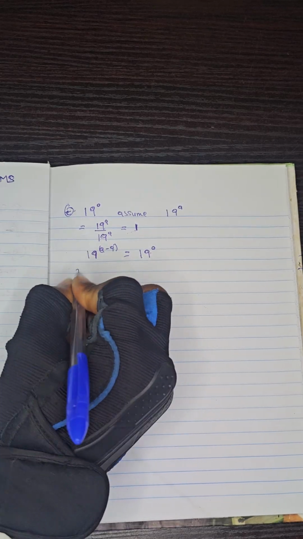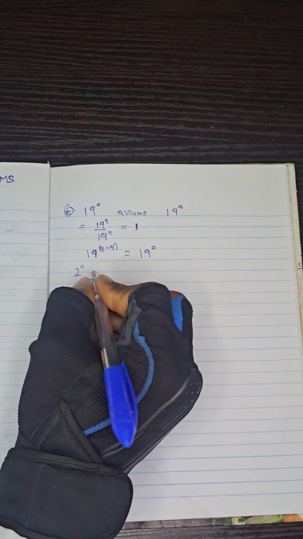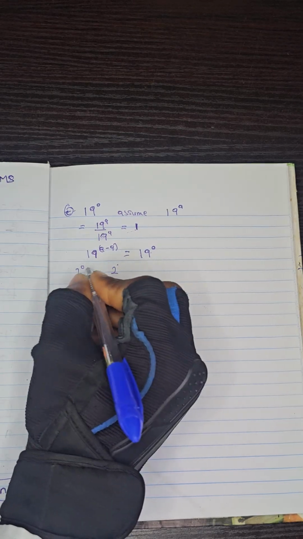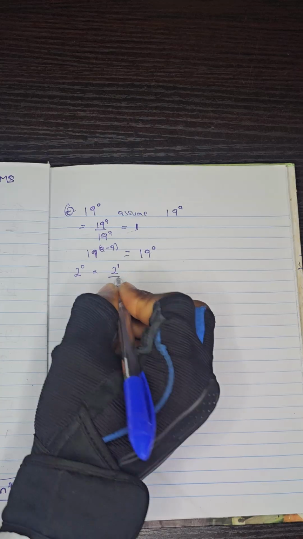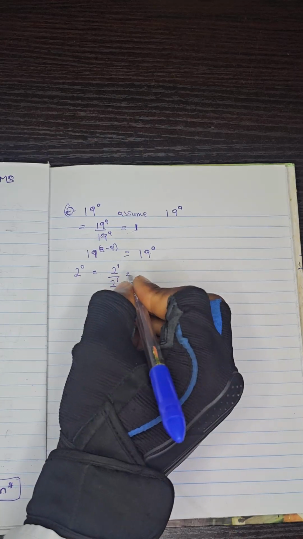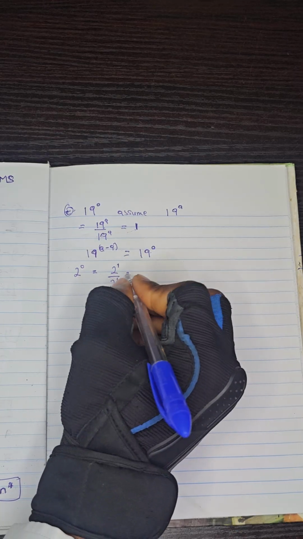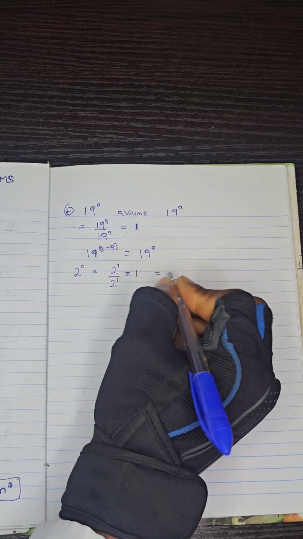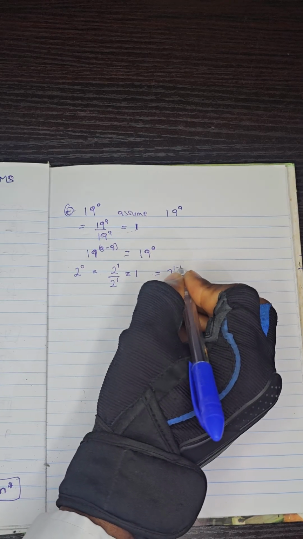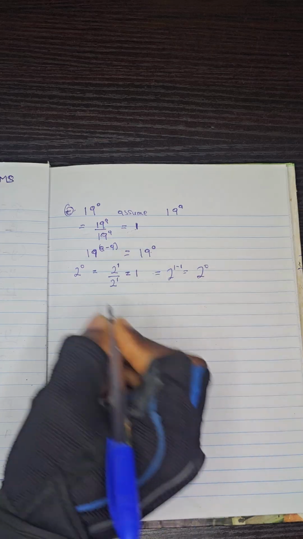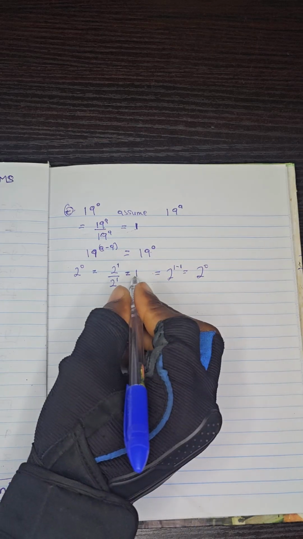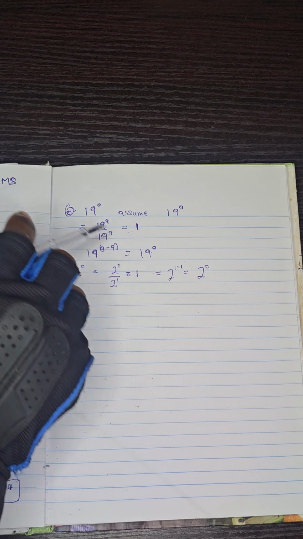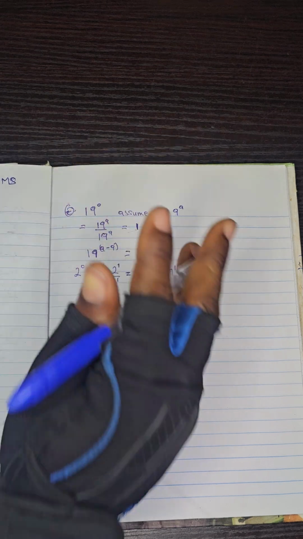So any number at all, use any value. You can say something like 2 raised to power 0 is the same thing as 2 raised to power 1 over 2 raised to power 1. We all know that 2 raised to power 1 over 2 raised to power 1 is the same as 2 over 2, which is still 1. So putting it in indices form, this means 2 raised to power 1 minus 1, which is 2 raised to power 0. So any number raised to power 0 will give you 1. With this logic, we are able to prove that any number raised to power 0 is 1.